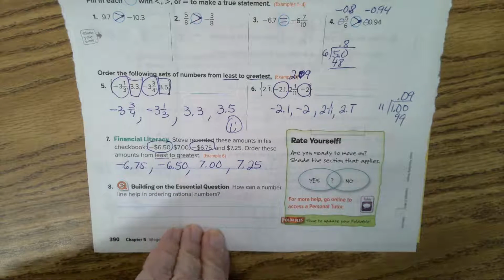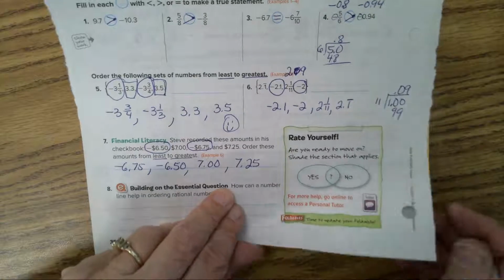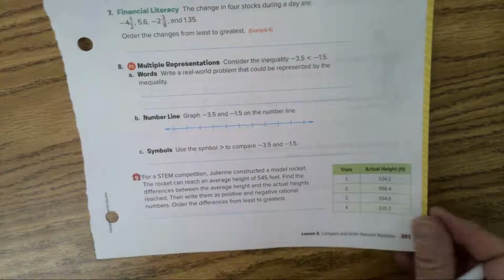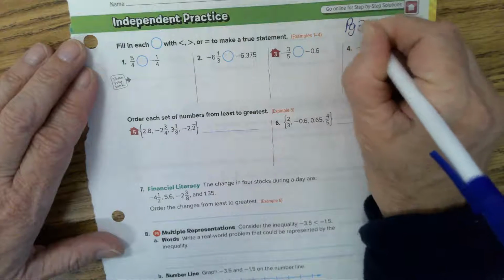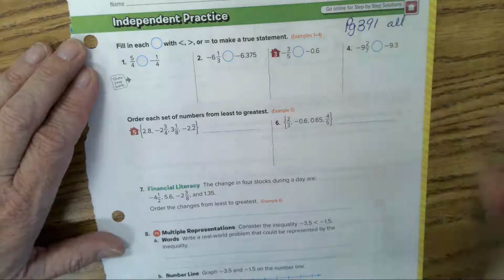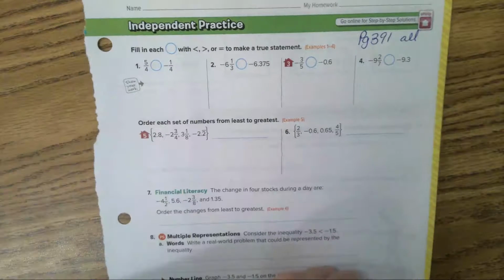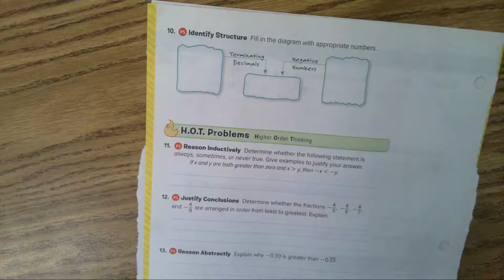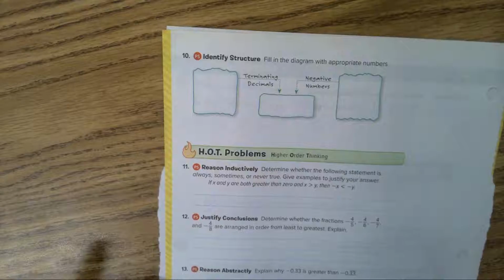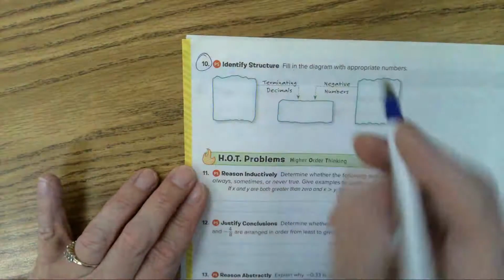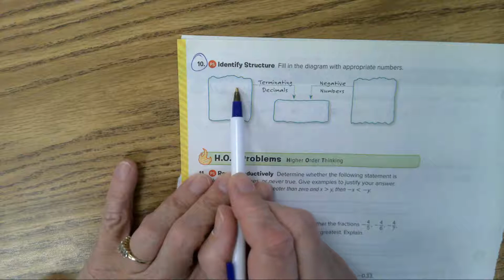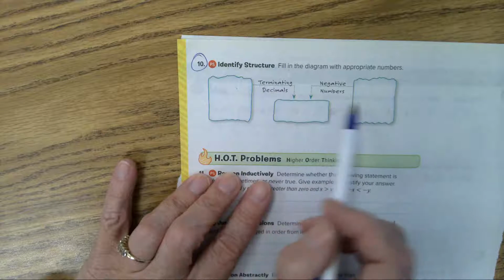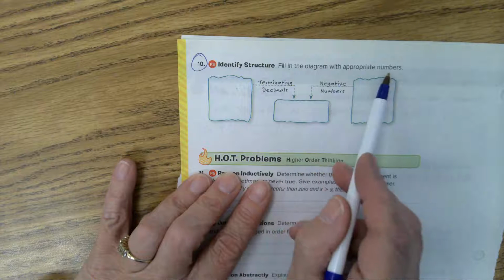Okay, so for homework tonight and classwork, this is what I would like for you to do. On page 391, all, and on page 392, I want you to do number 10. All you have to do is you put your own numbers in there, but I want an example of a terminating decimal and a fraction. Fill in the diagram with appropriate numbers.